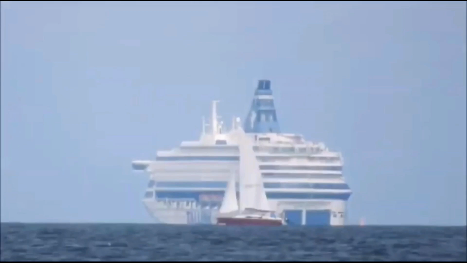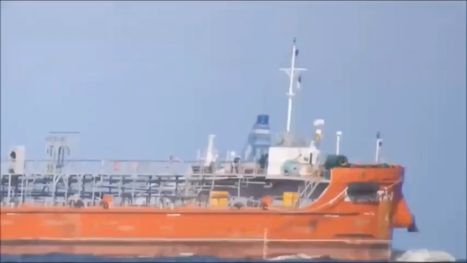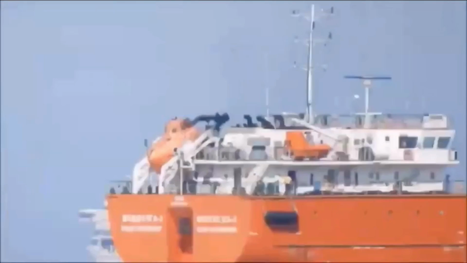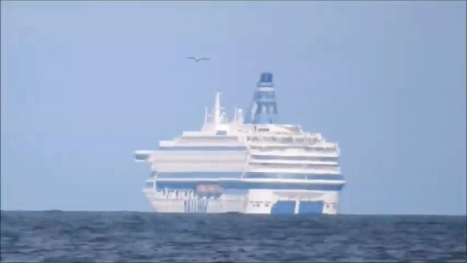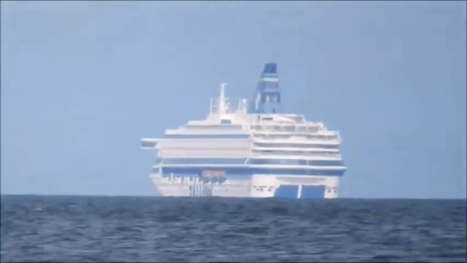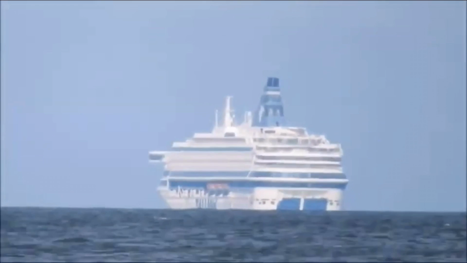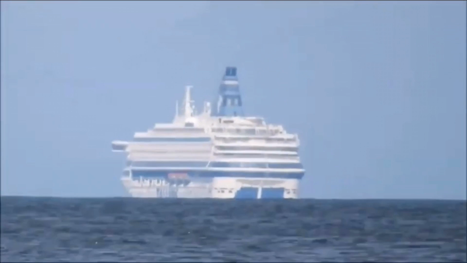If you see, the smaller boat is closer and it looks higher than the boat in the background. And same with this boat, but that's just because the angular size is larger because it's closer, and the deck angle is much larger.